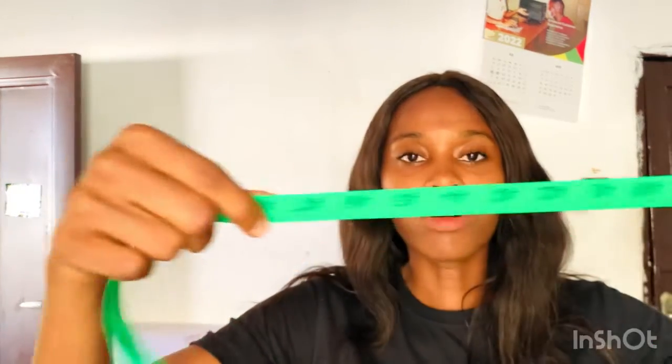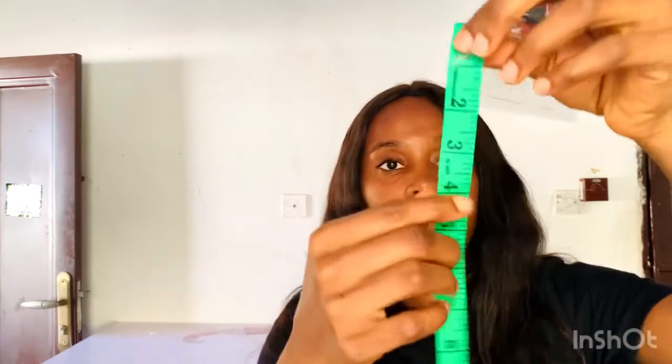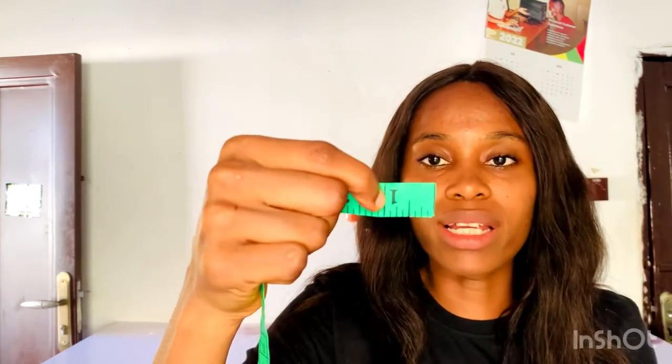So now, this is the tape rule that we normally use when taking our measurements, and this tape rule is 60 inches. What makes up this long tape is 60 inches. We want to examine 1 inch out of these 60 inches. If you look at this 1 inch, you can see that 8 lines make up this 1 inch.